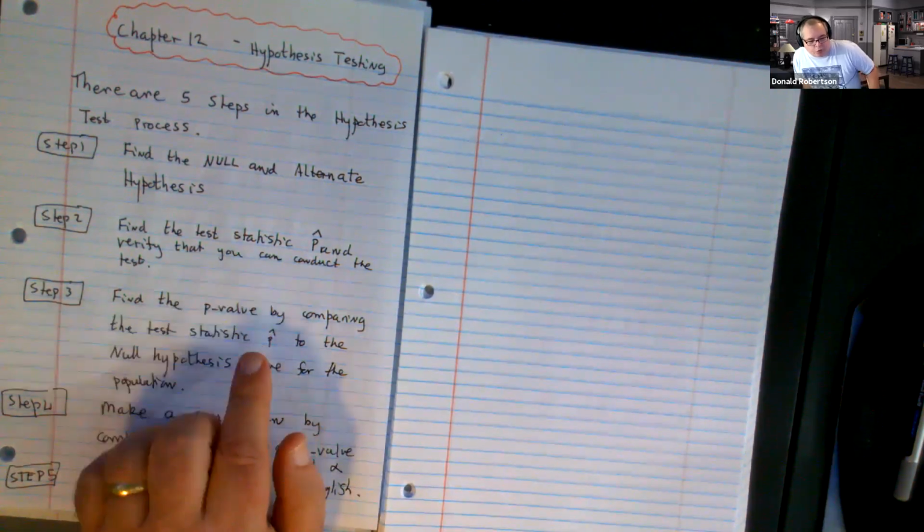Now, these steps here are really not going to make a lot of sense yet, because we probably won't get to them. Maybe that one we'll see, but we won't get to that until Wednesday. But we're going to look at finding what's called a p-value.